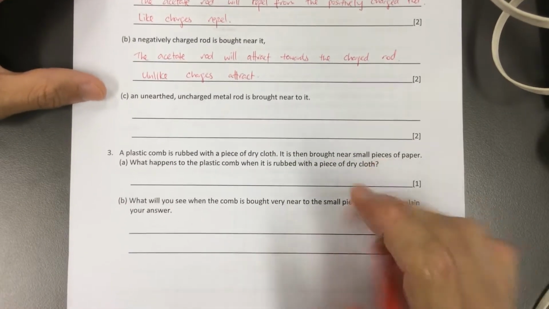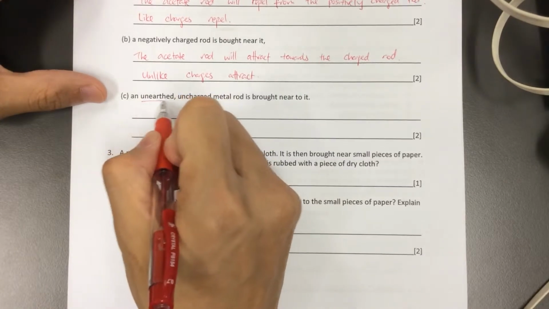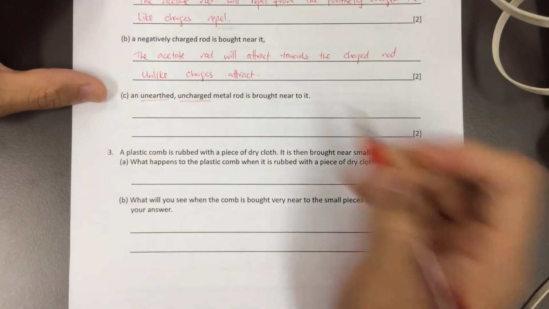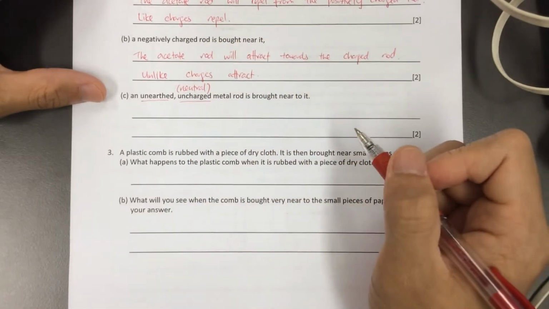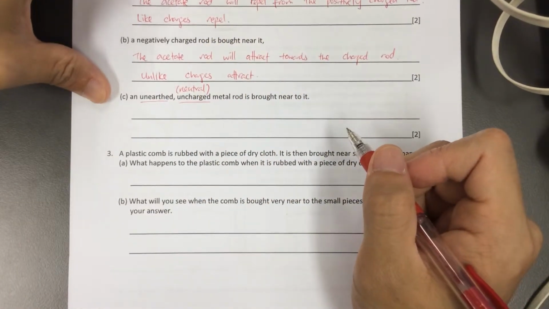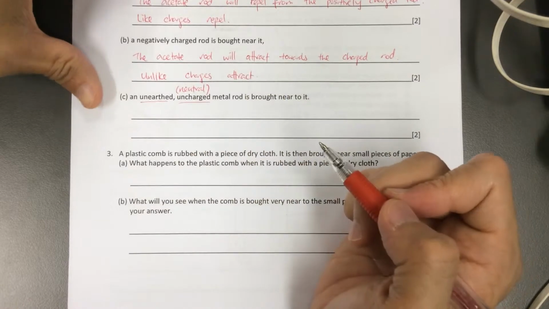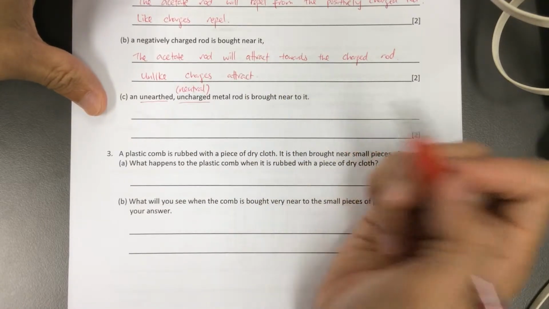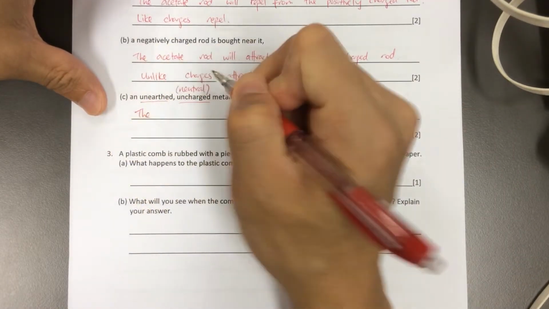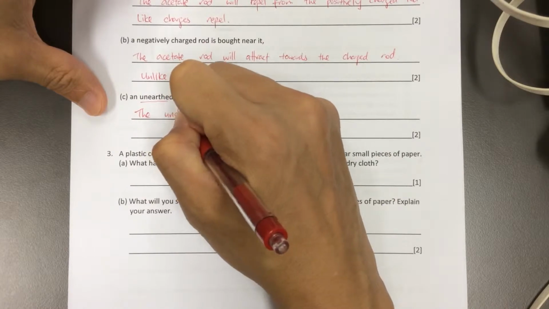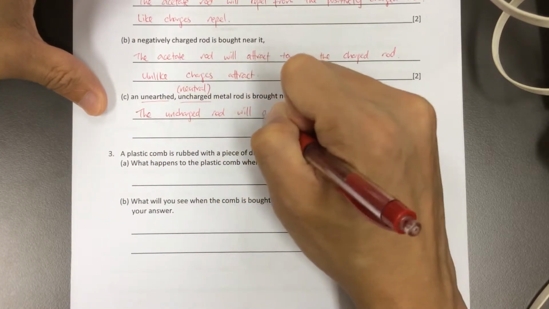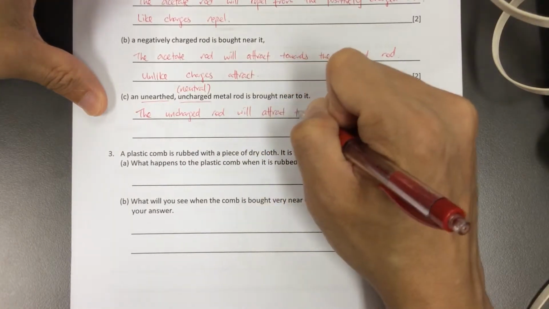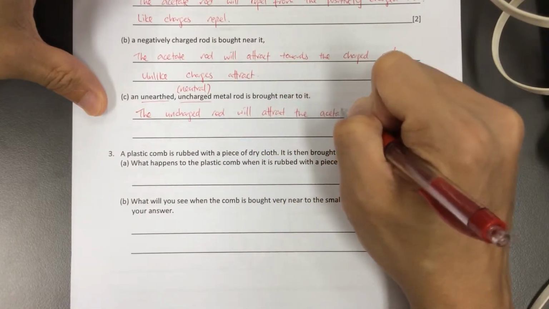Now this question is a little bit different. Uncharged, so what's the charge? Neutral, it is a neutral object. And when you have a positively charged object and a neutral object, we know they will attract each other. So how do we write it? The uncharged rod will attract the acetate rod.